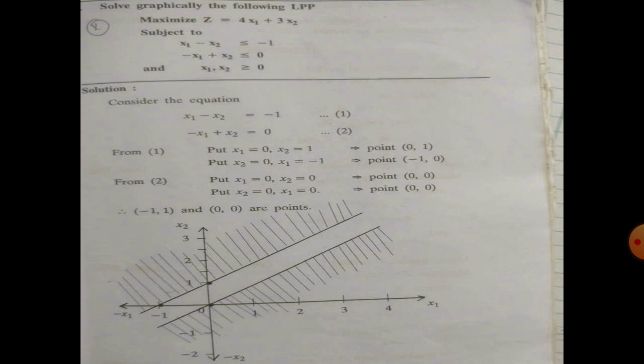The next problem is to find the maximization of z is equal to this, and similarly we have a negative sign in the inequality. So x1 minus x2 is less than or equal to 1, minus x1 plus x2 is less than or equal to 0. So for the first, it will be the region above the line. Less than or equal to 0 means that will be below the line. So here there is no common portion. So we have to write a conclusion like this.